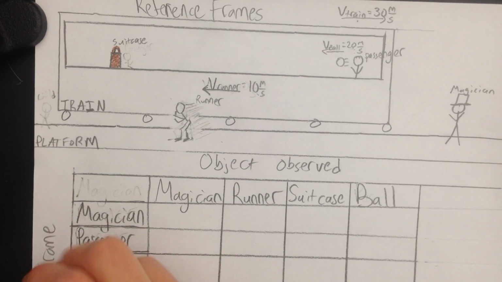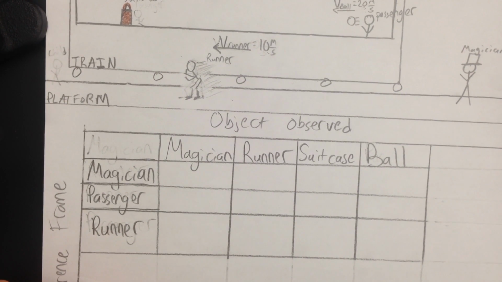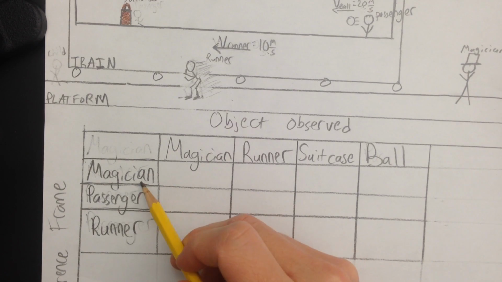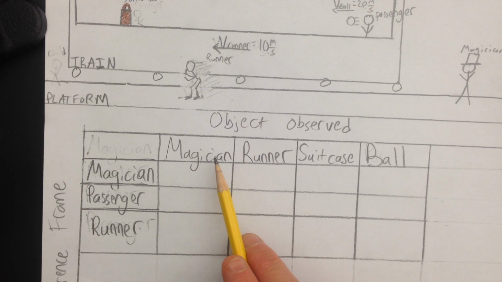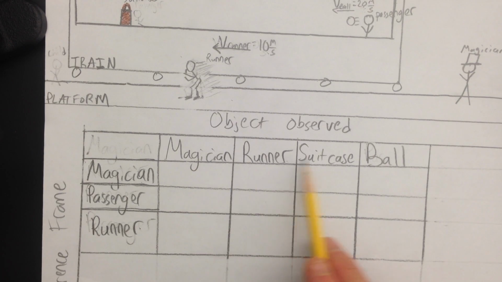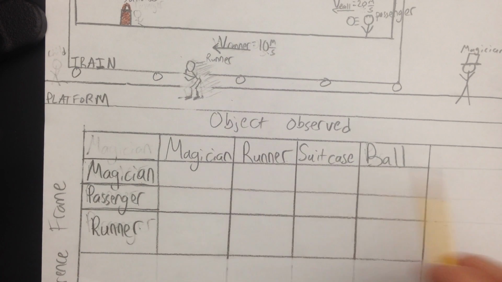Okay guys, so now let's resume after you drew that. There is a table down here that we're going to use to describe how three different reference frames, the magician, the passenger, the runner, those three people, how they observe the magician, the runner, the suitcase, and the ball moving, right? So basically the object you're observing goes down the columns and the reference frame goes down the rows. Alright, so draw that for yourself as well.